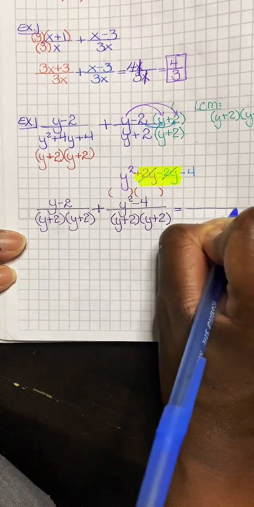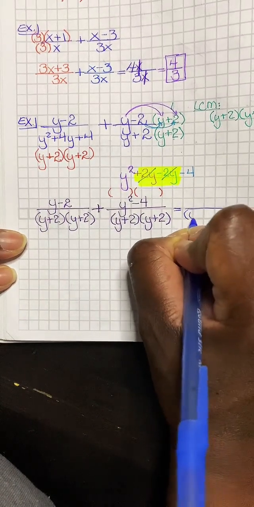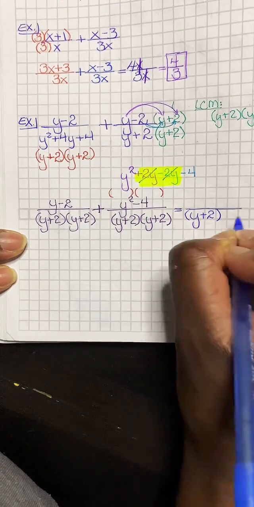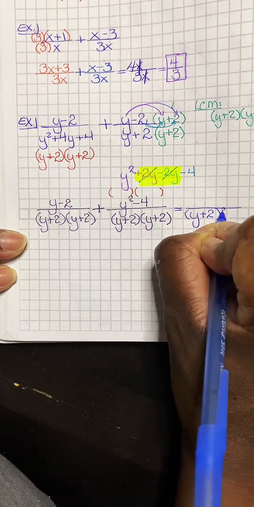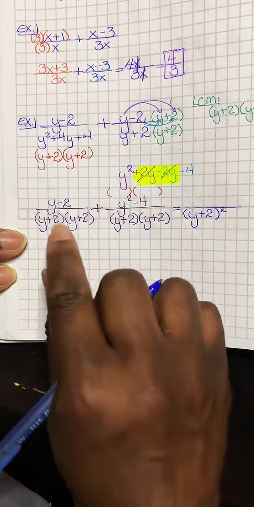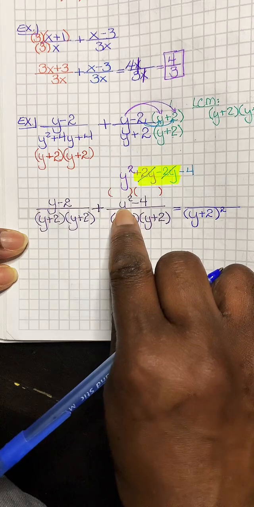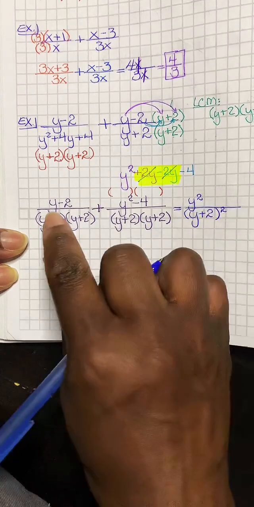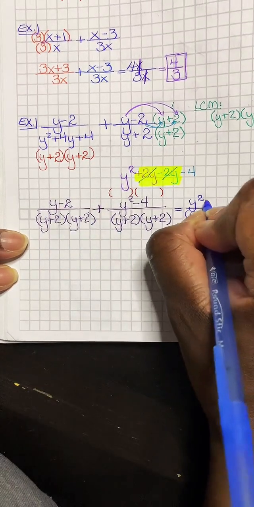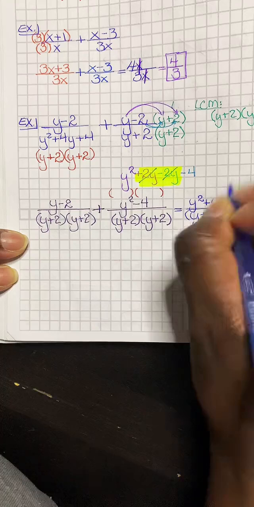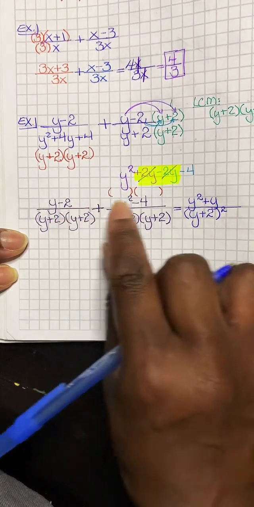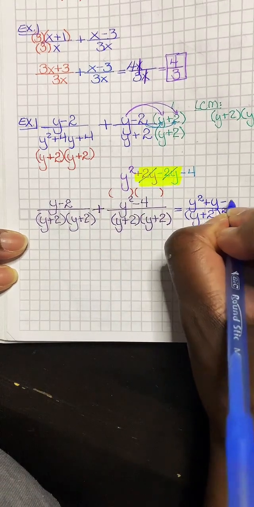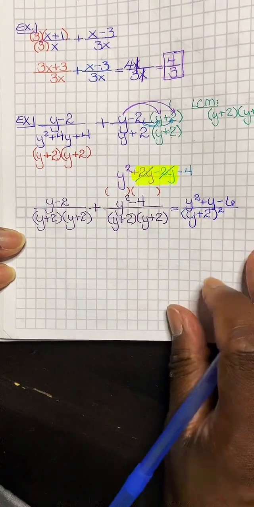So I'm not factoring. All I'm doing is combining like terms. My denominator is going to be y plus 2, and I might be able to write y plus 2 squared, because it's y plus 2, y plus 2. In my numerator, I have my y squared. Boom. I have my y plus y. I have negative 2 plus negative 4, so that gives me a negative 6.